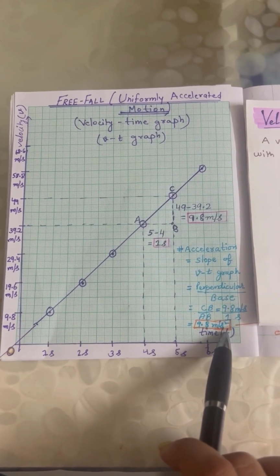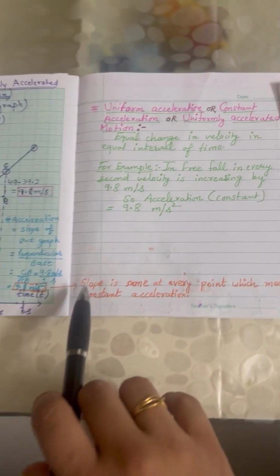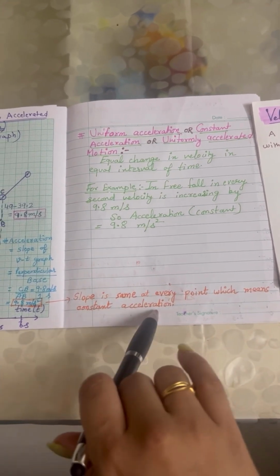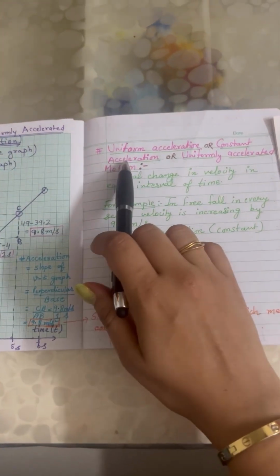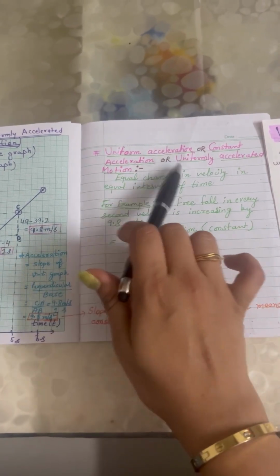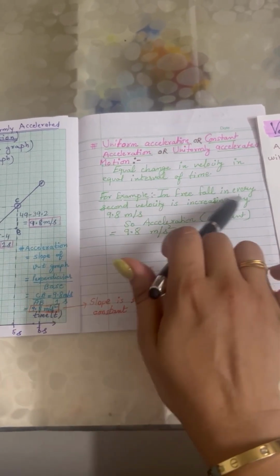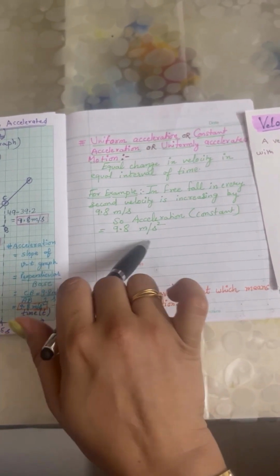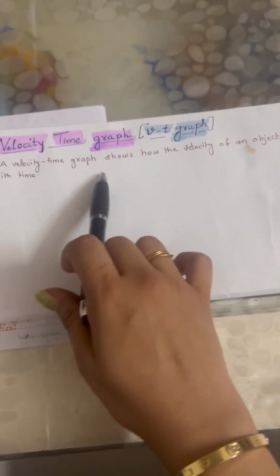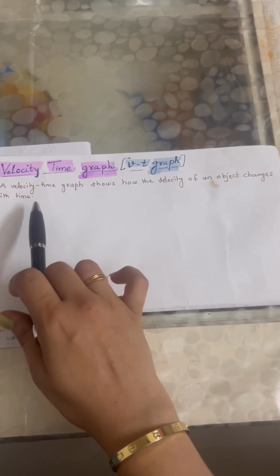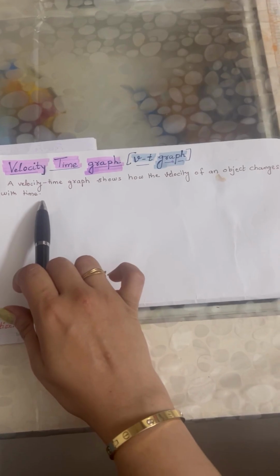So this is an example of constant acceleration, which is also known as uniform acceleration, and this motion is called uniformly accelerated motion. Uniformly accelerated motion means constant acceleration, which is there in the condition of free fall, where the object is being attracted towards the earth, and the acceleration is 9.8 meter per second square, which is constant acceleration. So, here in the velocity time graph, we have studied the change in velocity with time.